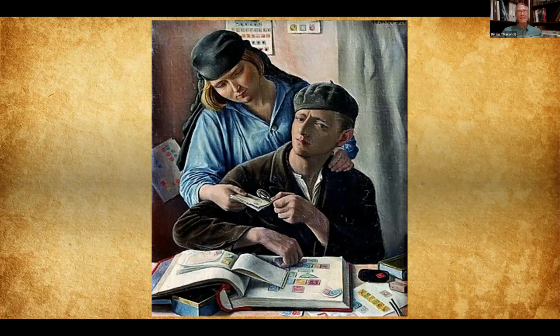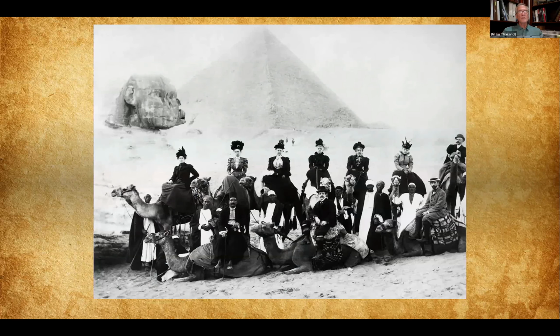By 1890, stamp collecting was the rage in most of Europe and North America and remained one of the most popular hobbies until the late 1900s. At the same time, international tourism was becoming exponentially popular in Europe and the Mediterranean, with fully organized commercial tours to a variety of destinations, including Egypt.